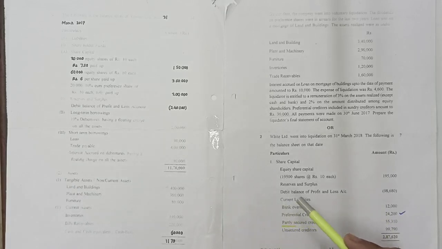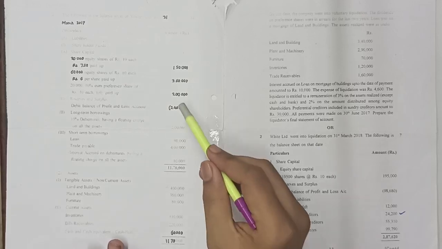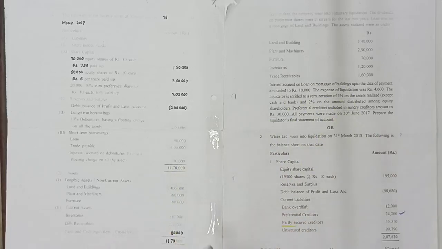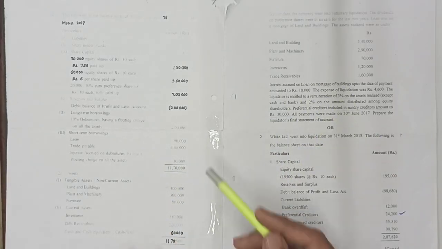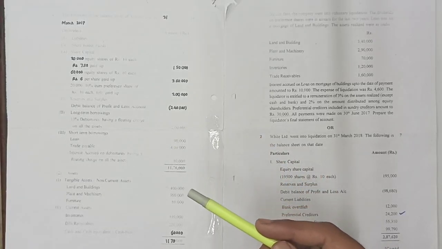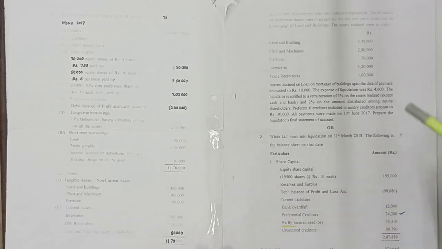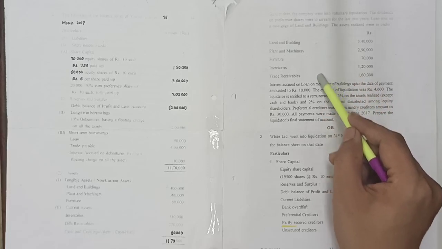The dividend on preference shares was in arrears for the last 2 years. Remember, students, whenever you pay the preference shareholders 2 lakh rupees, you need to pay 10% cumulative dividend for 2 continuous years. So 2 lakh into 10% into 2 years, your dividend amount will be 40,000 that you need to pay. Assets realized were as follows.